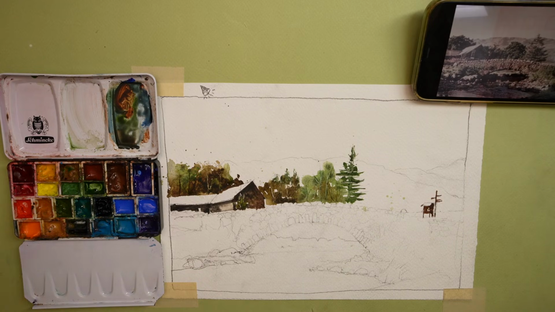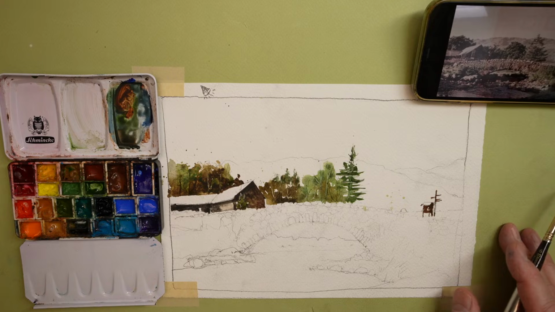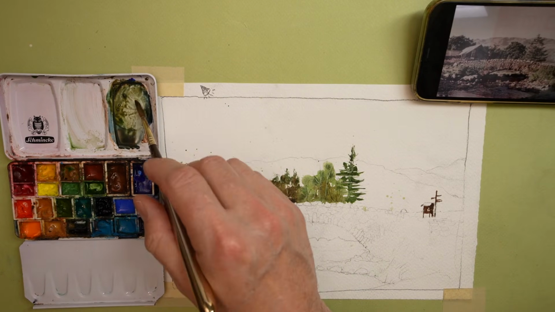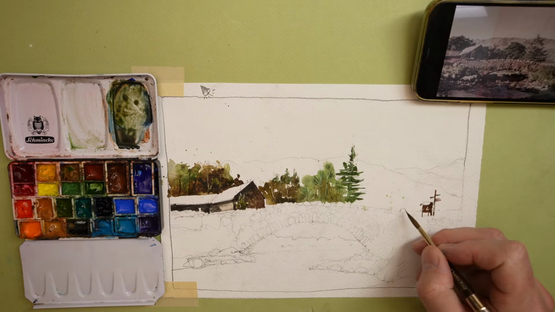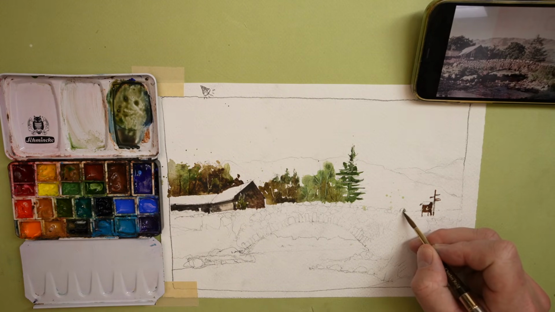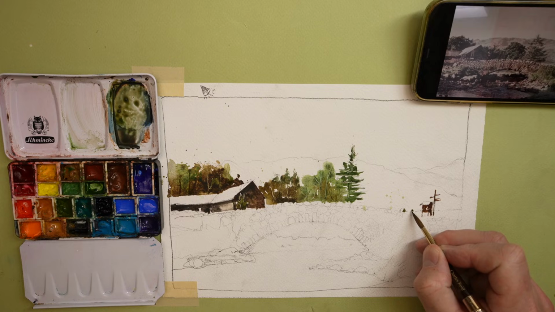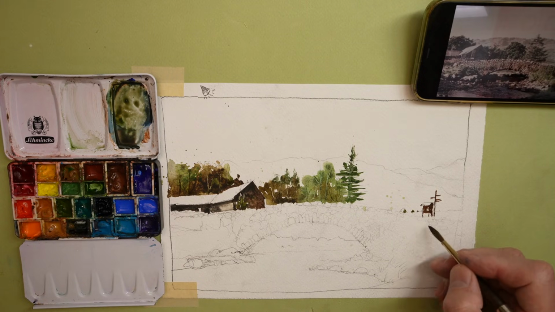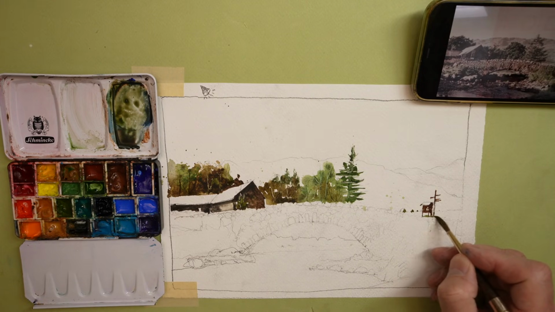All right, so we're getting back started here. We're going to keep working on our darks here. So I think I see a few more over here. Some rocks over here. And there's a little bit of shadow there.